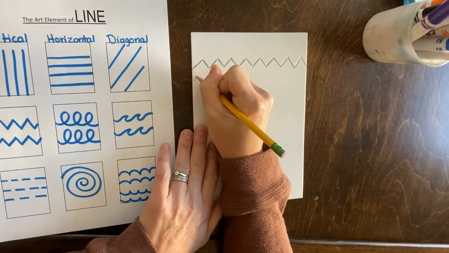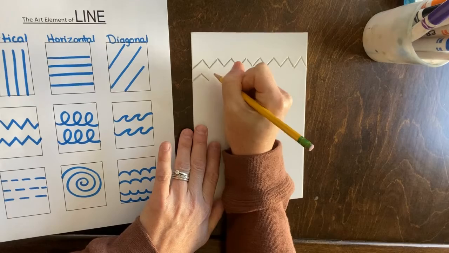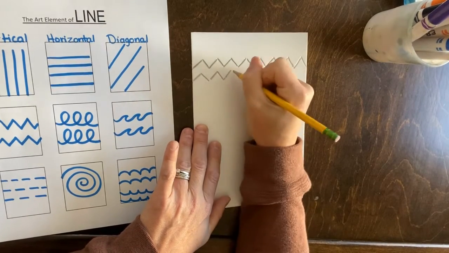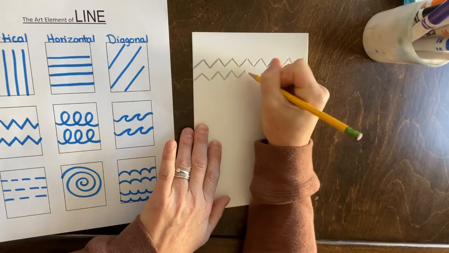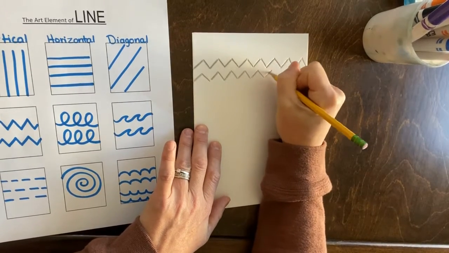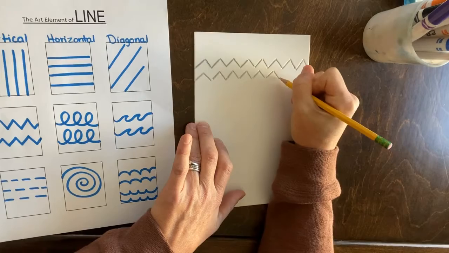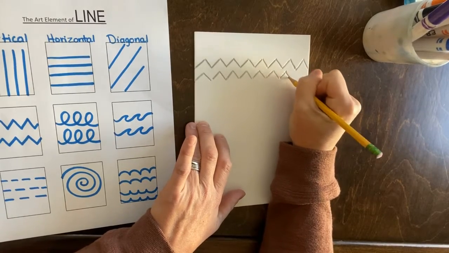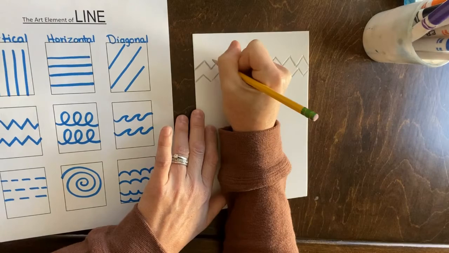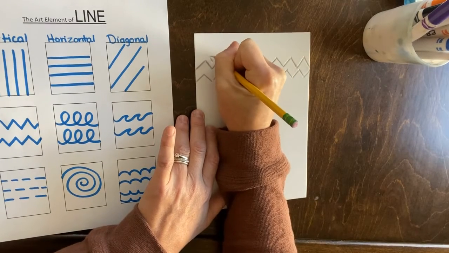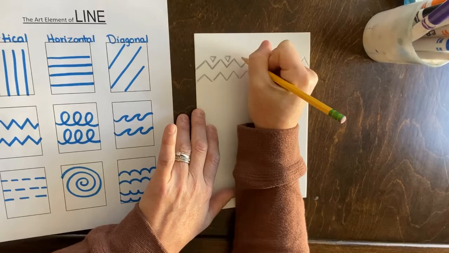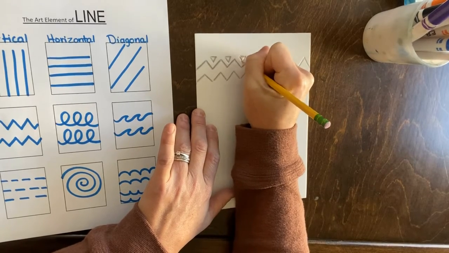Okay, so I can start with a zigzag. I could always repeat my zigzag as well. So don't be afraid to repeat them. The more line patterns that you do, the more colorful your end product can be and the more detailed and designed it can be. You could even think about making designs inside. So I can even think about shapes.